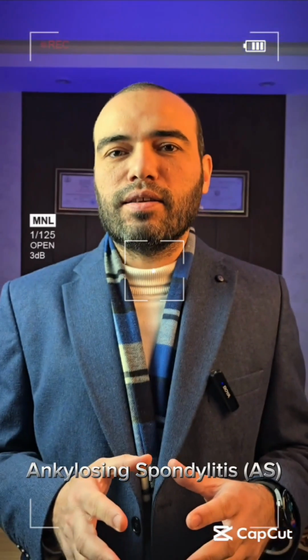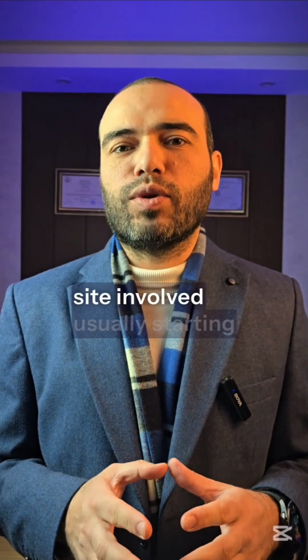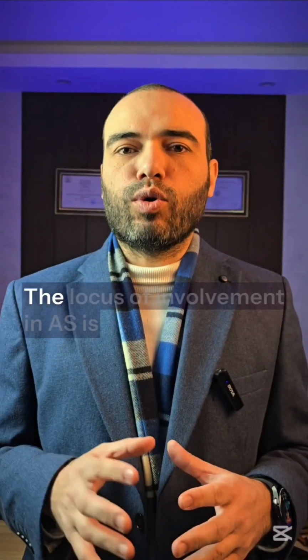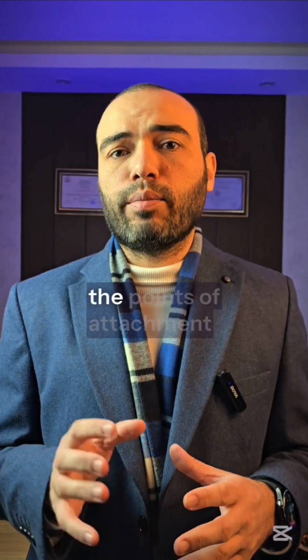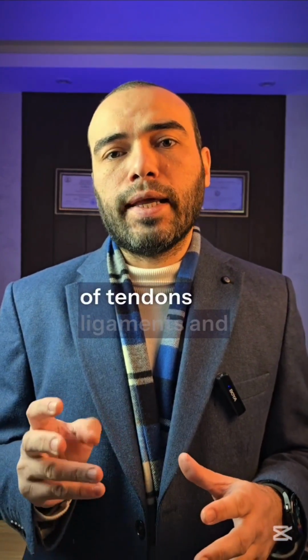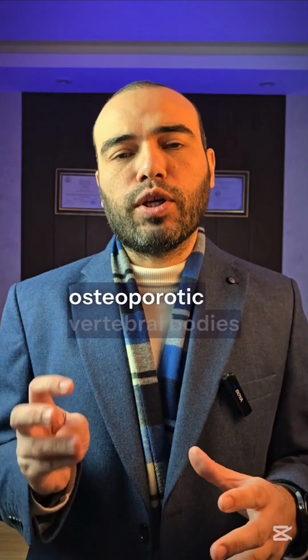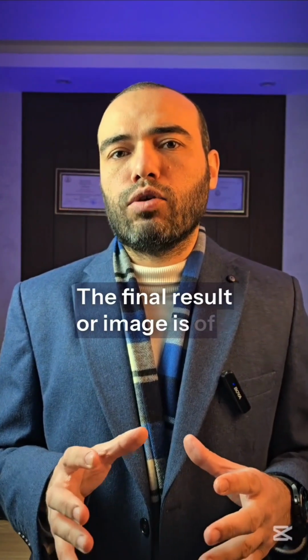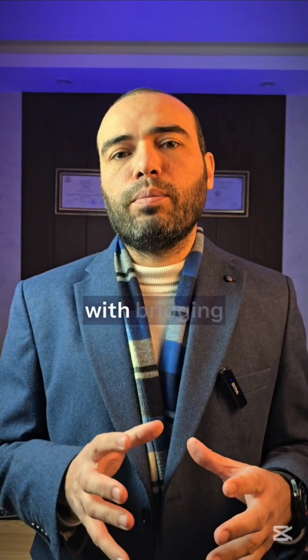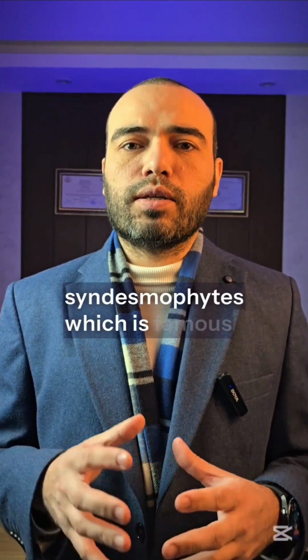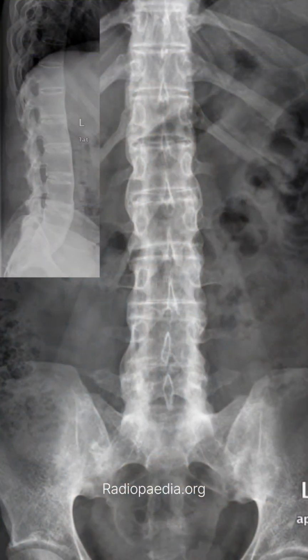In ankylosing spondylitis, the spine is the primary skeletal site involved, usually starting in the sacroiliac joints and lumbar spine and progressing cranially. The locus of involvement is the points of attachment of tendons, ligaments, and capsules on bones, with replacement of ligaments by bone leading to osteoporotic vertebral bodies, calcified discs sparing the nucleus pulposus, and ossified ligaments. The final result is square-appearing vertebral bodies with bridging syndesmophytes, famous as the bamboo sign on plain X-rays.